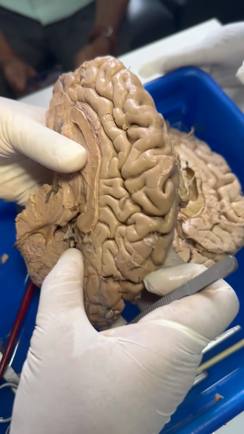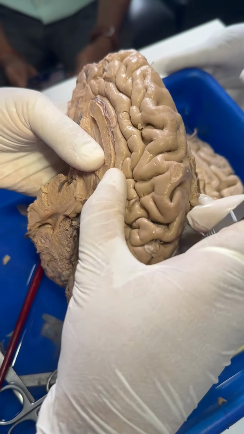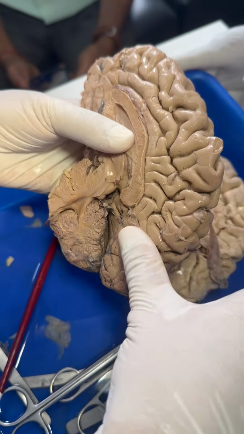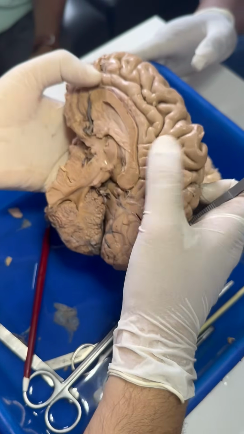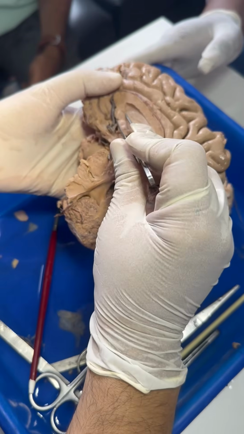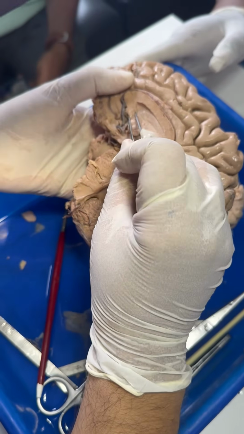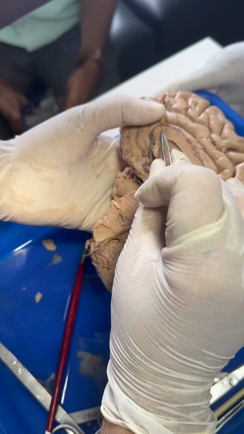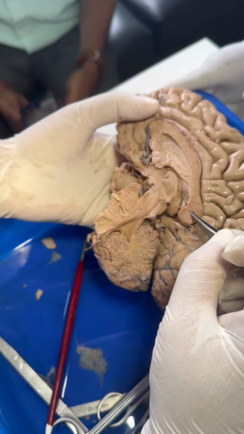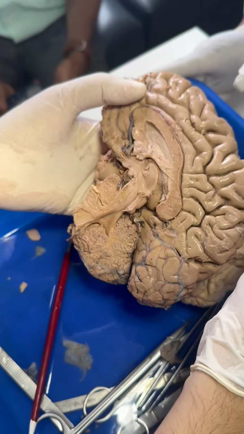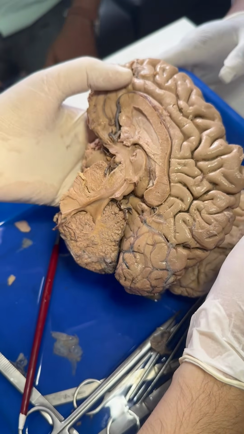Anyway, let us now concentrate on the medial surface of the cerebral hemisphere present above the level of the corpus callosum. This is the corpus callosum. This part is a little broken. This is the portion of the rostrum. This is the genu. This is the body, and this is the splenium. This is the largest commissural fiber that is present, called the corpus callosum.